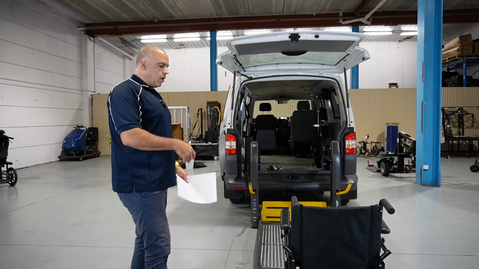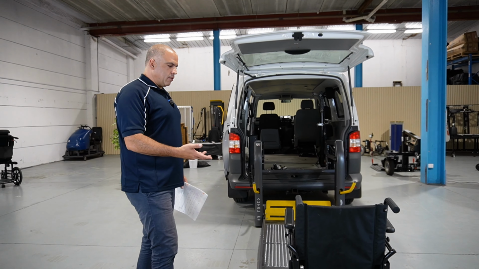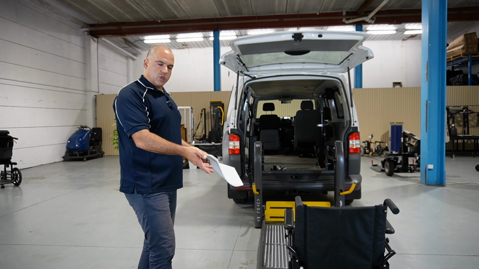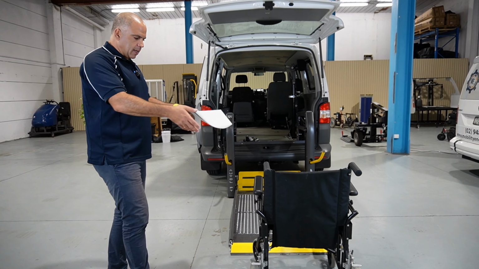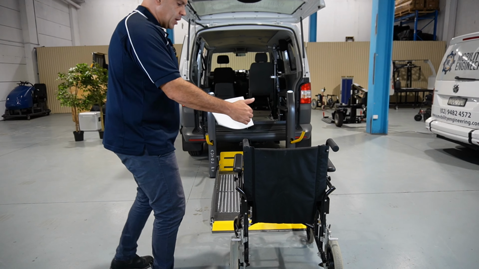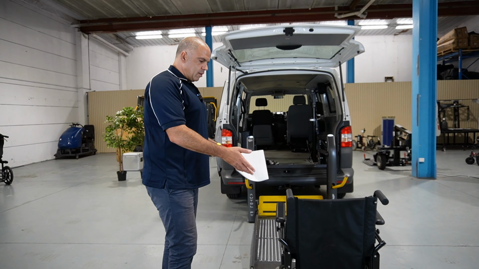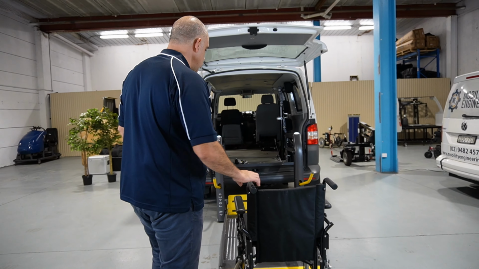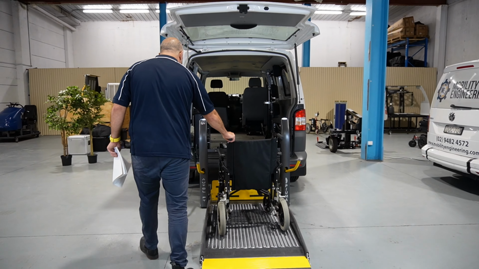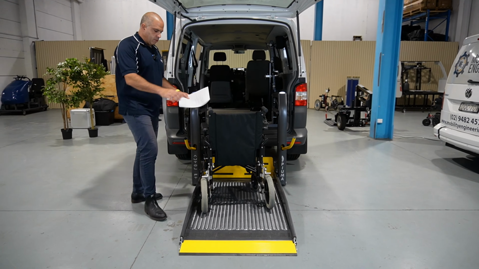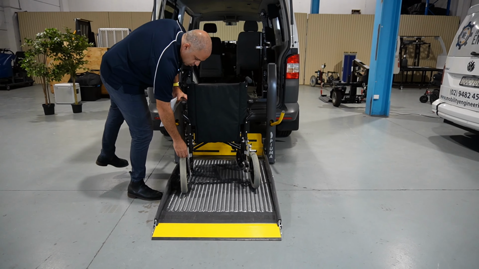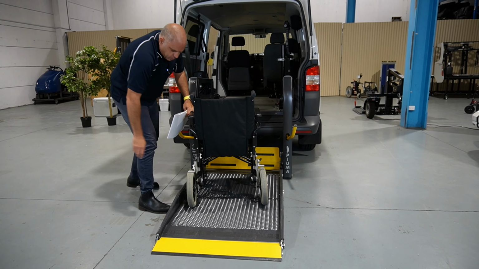If they are in a chair, then we need to make sure we have a suitable chair, like a bariatric chair. This is not exactly a bariatric one. They would be a little bit bigger normally. We need to make sure we have a suitable chair, and also how does the chair get into the vehicle? In this case, we have a lifter. Just going to lock the brakes so we don't lose the wheelchair.